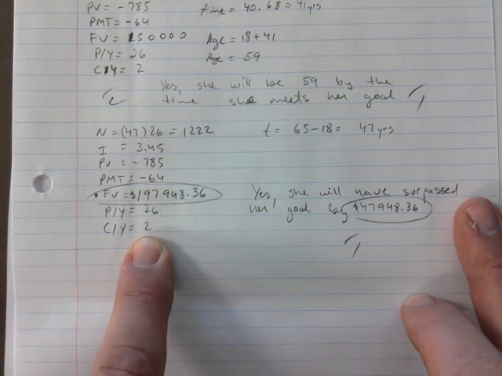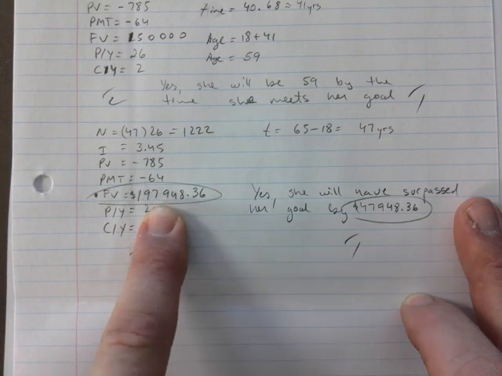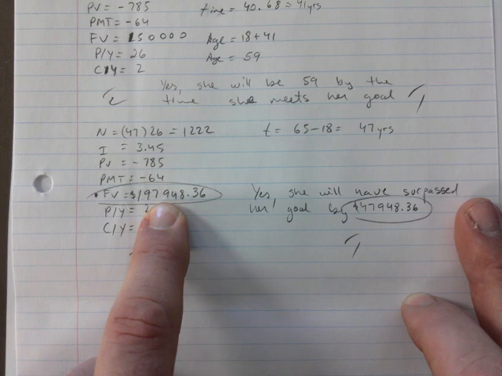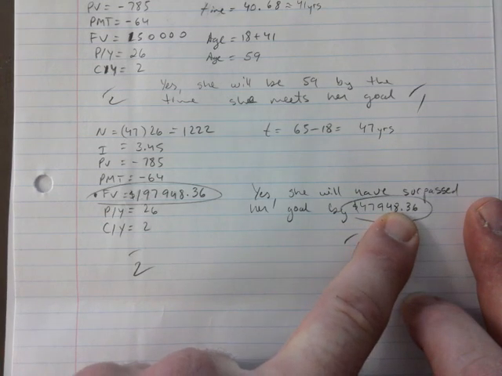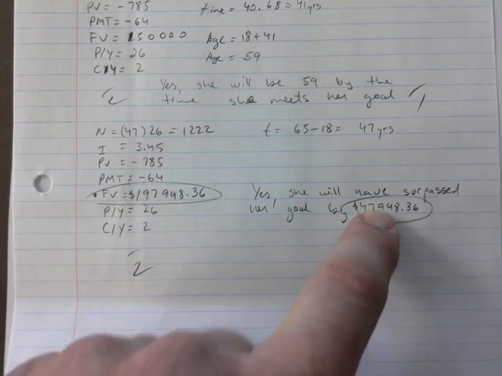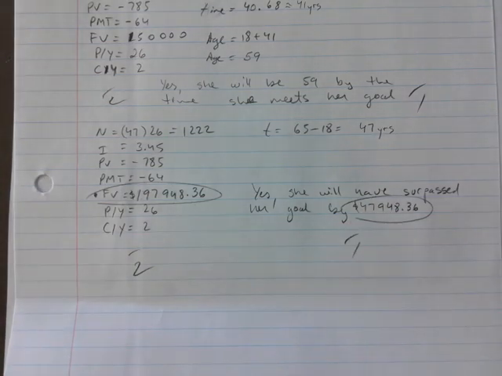So I actually left future value empty and I figured out everything else. This is what I mean by start filling in stuff and solve for one of the variables, and see if that's going to help you answer. You do even surpass, right? You go past the 150 if you do it this way. So yes, you will have surpassed her goal by 47,948.36. So you're making a very concrete conclusion, not just saying yes or no. Either method gets you the 3 marks, okay?